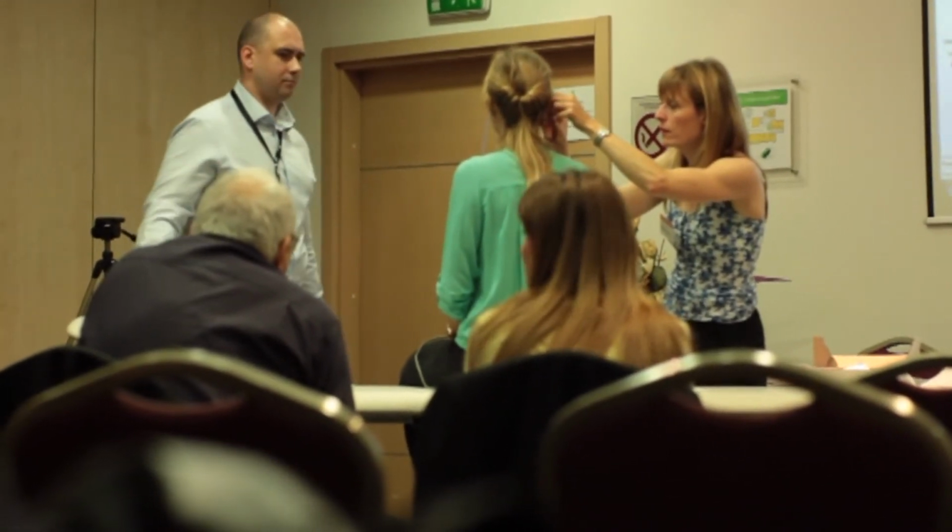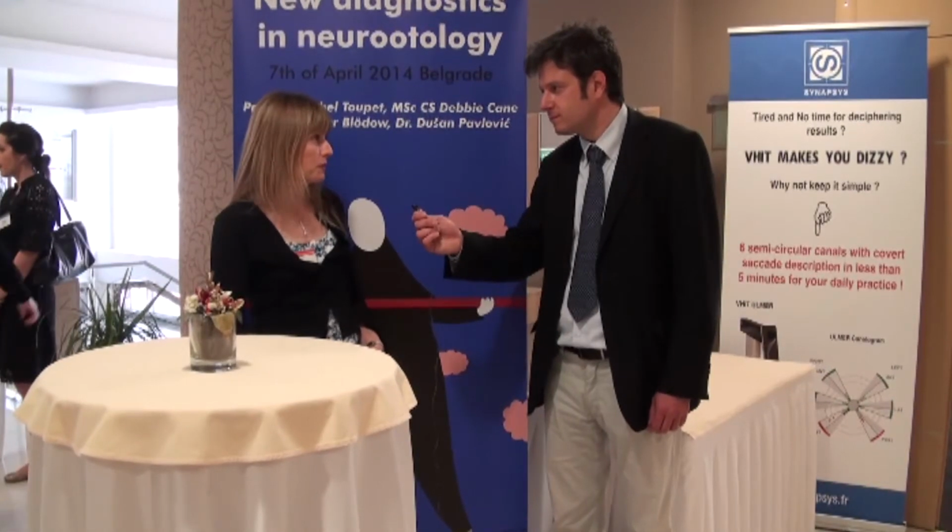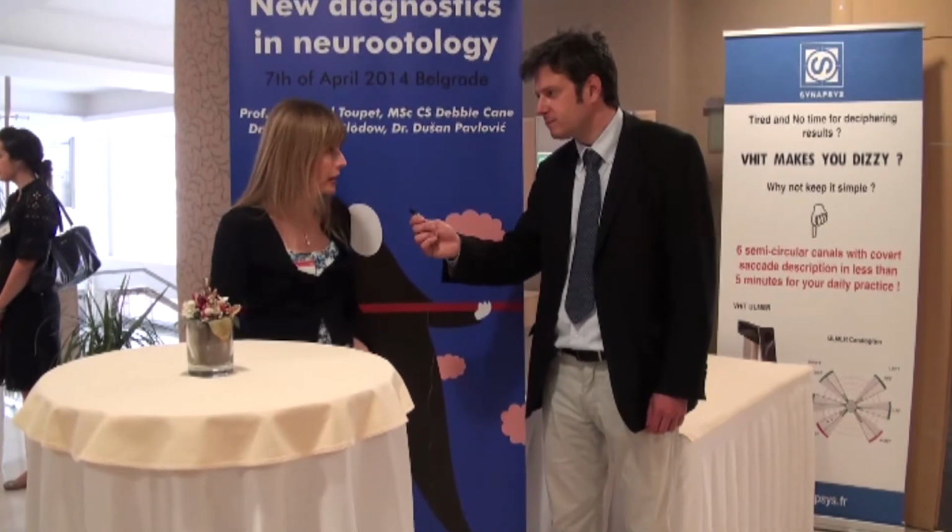The O-VEMP is thought to predominantly test the superior portion of the vestibular nerve and the utricle, and there are very few tests around that are testing the utricle. So again, it can be adjunctive to the test battery when we think there might be an otolith dysfunction. Also, we think that O-VEMPs might be more sensitive in patients with Meniere's and superior semicircular canal dehiscence.